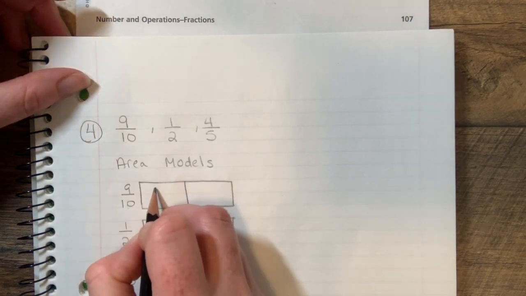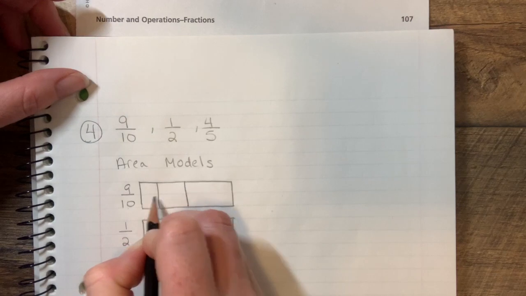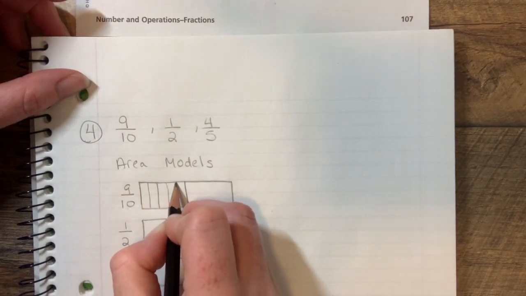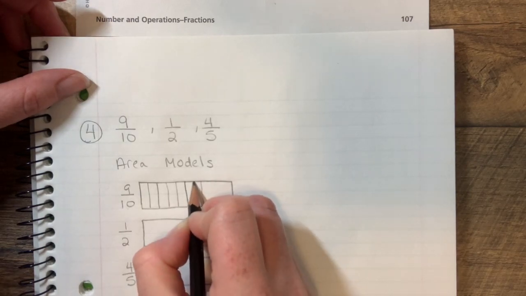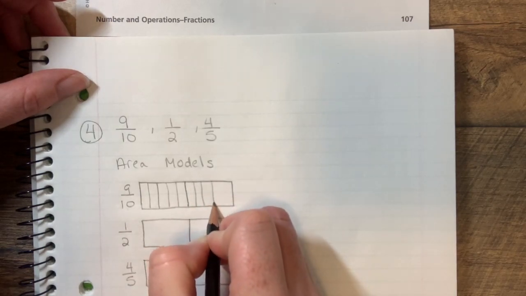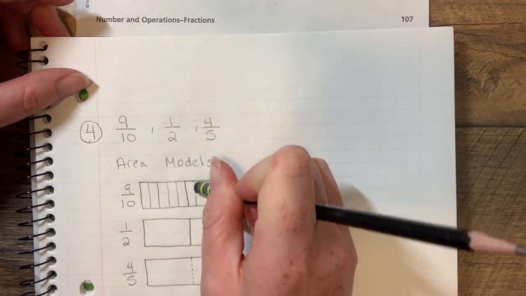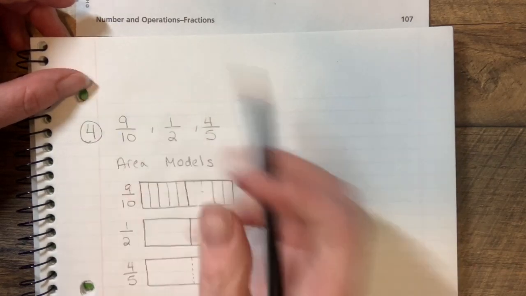We need 5 and 5. 5 is not an even number, so 2 and 3. Again, gotta make 2 and 3. And I'm trying really hard to make them even. That's why I'm also using a pencil today.